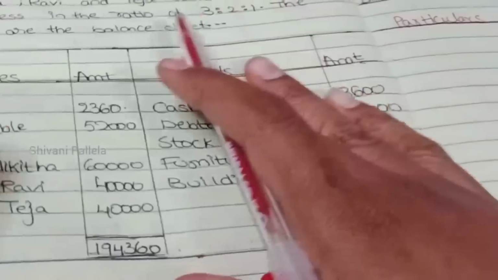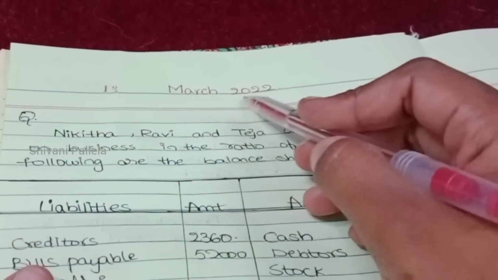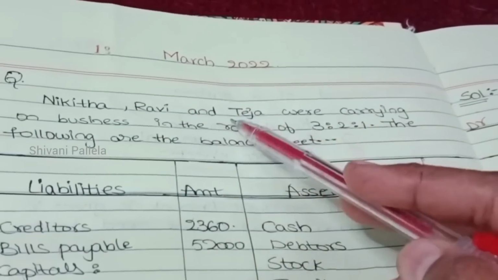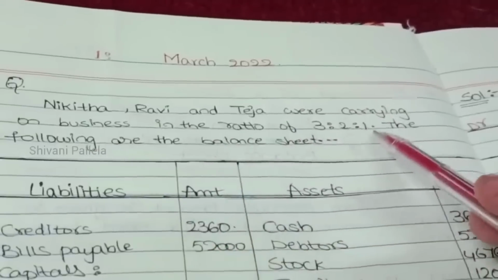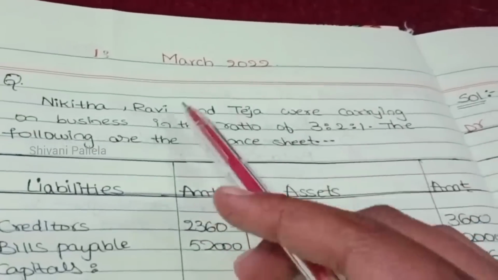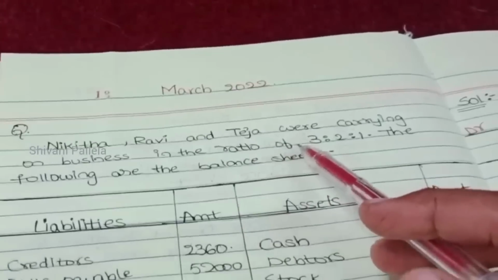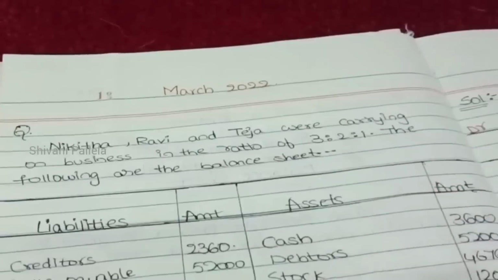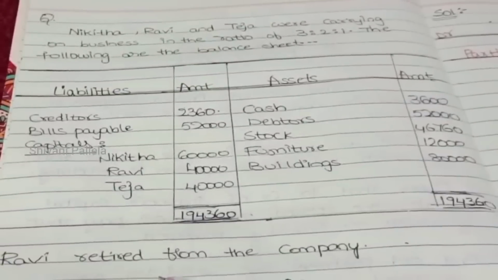Okay, so this question was asked in the March 2022 question paper. What they have asked: Nikita, Ravi and Teja were carrying on business in the ratio of 3 is to 2 is to 1. So Nikita, Ravi and Teja are old partners sharing their profit and loss in the ratio of 3 is to 2 is to 1. The following is the balance sheet. This is the balance sheet.